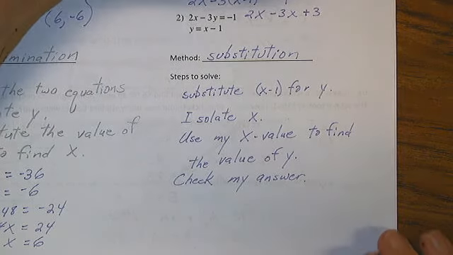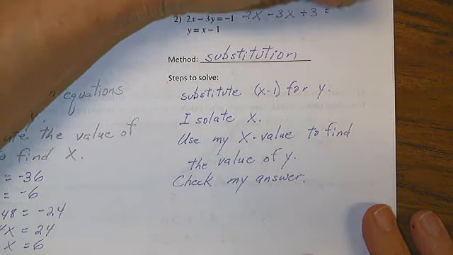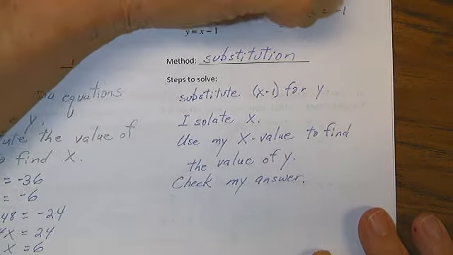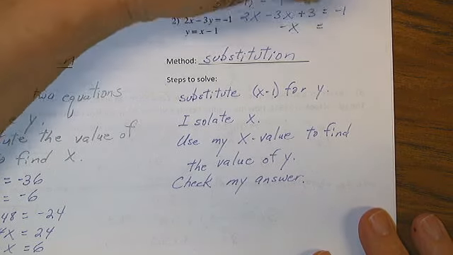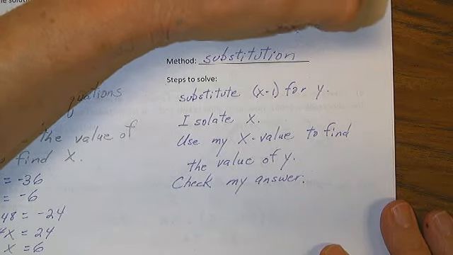Negative 3 times x is negative 3x. Negative 3 times negative 1 is plus 3, equals negative 1. 2x minus 3x is negative x. I subtract 3 from each side. Negative x equals negative 4.